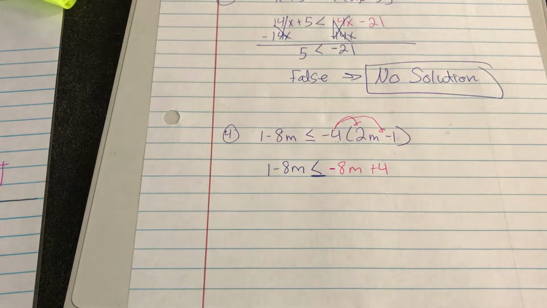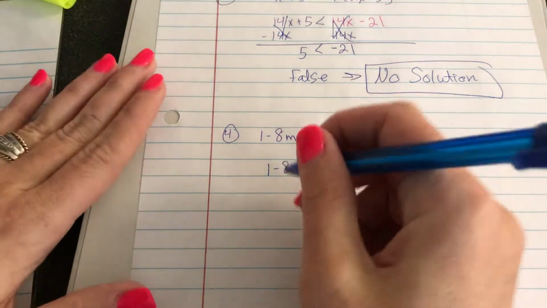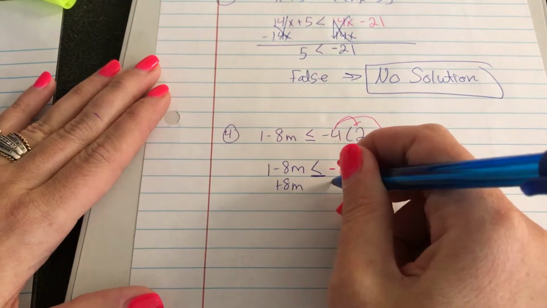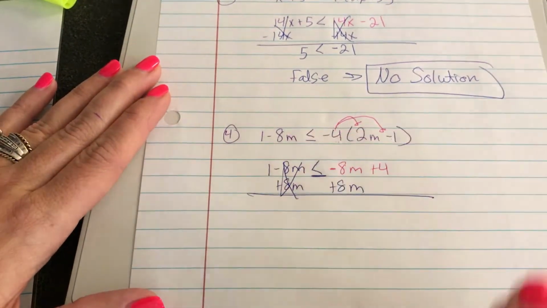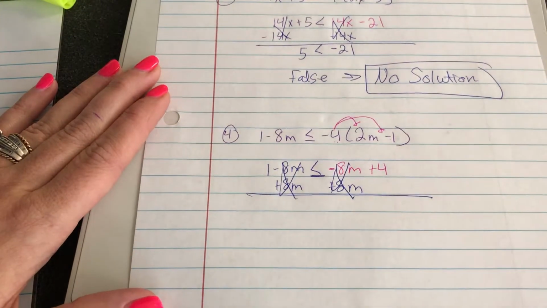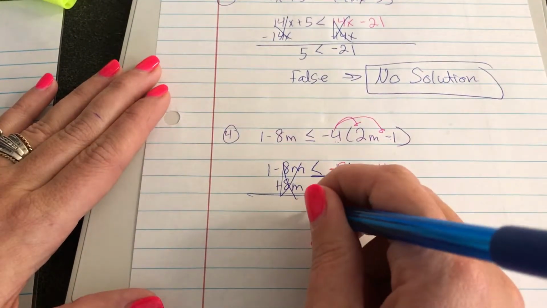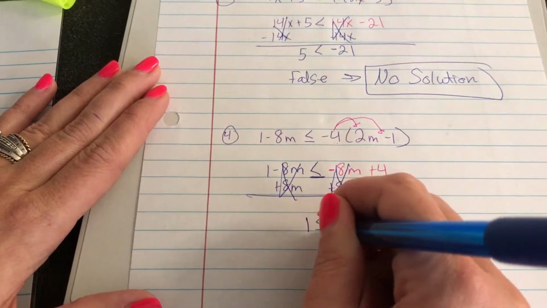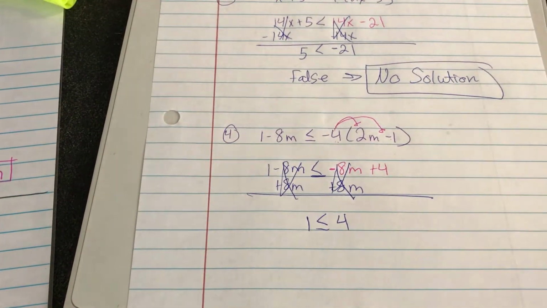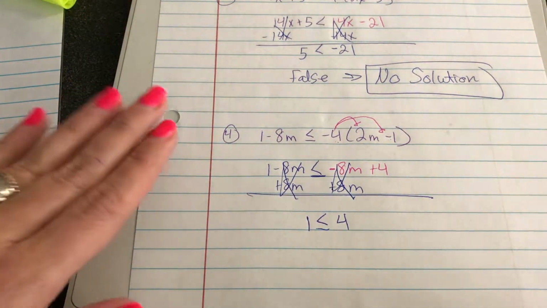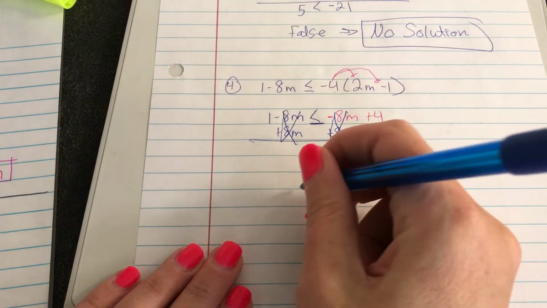Combine like terms on the opposite side, okay? So we are going to add 8m, add 8m. All right. This cancels out and that canceled out, doesn't it? Yes. So I have 1 is less than or equal to 4. Is that true? Yes. Is 1 less than or equal to 4? Yes. Yes, 1 is smaller than 4, correct? All right. So this is a true statement.